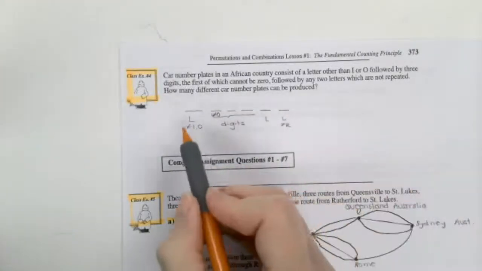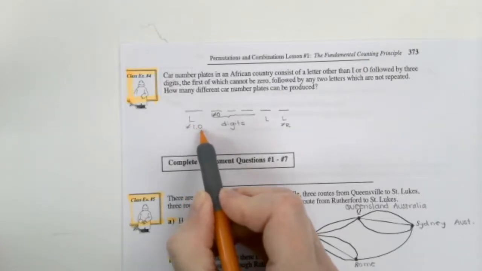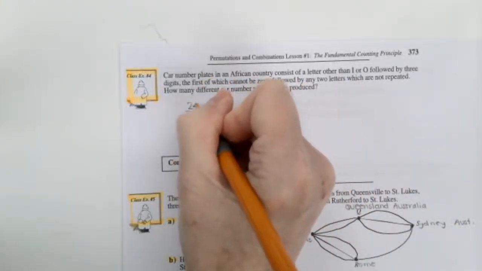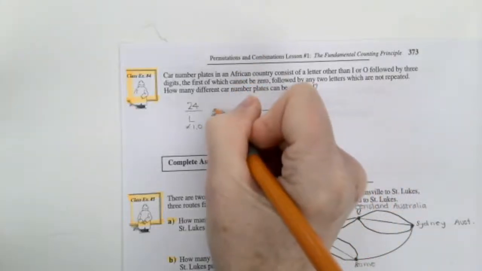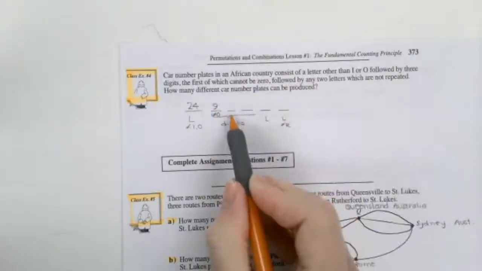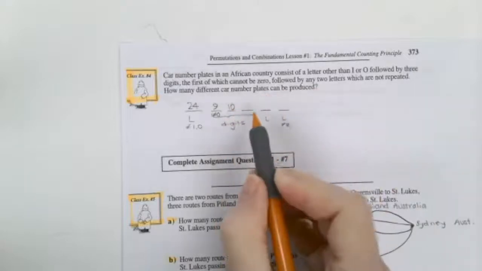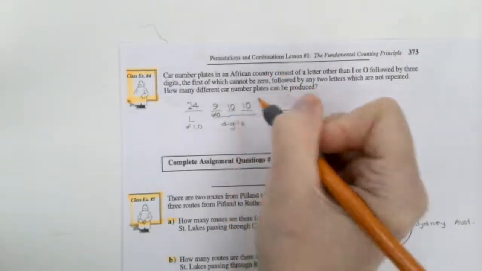Okay, now let's fill it in. Letters. In the alphabet, I have 26 letters. I'm not using I or O, so I will have 24 choices there. Digits. I can't use 0, so I'll have 9 choices. Here, I can use 0 and everything else, so I'll have 0 to 9, so 10 choices. Here, no restrictions, so 10 choices.